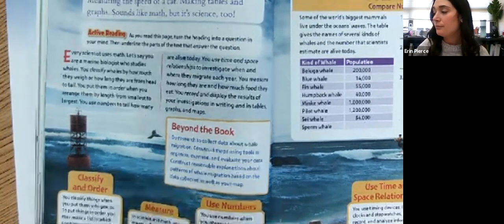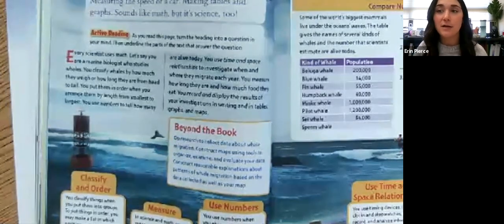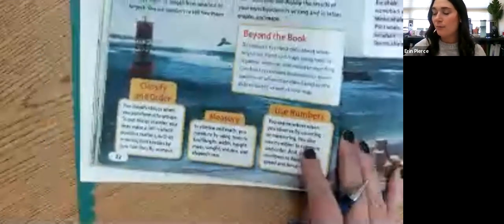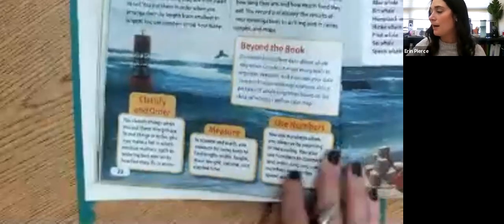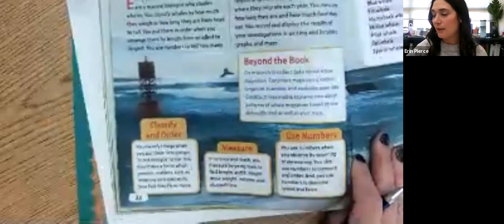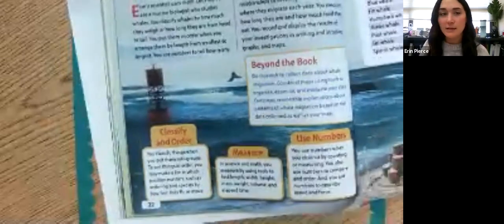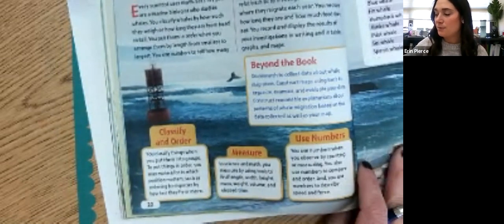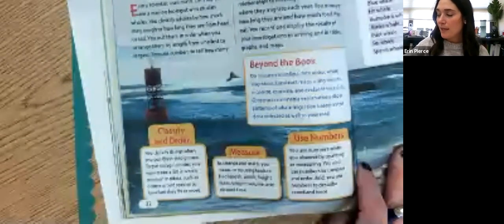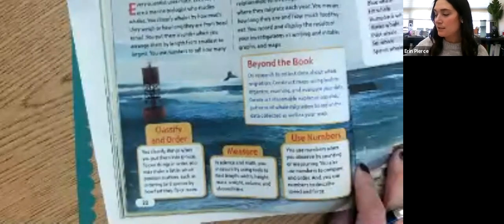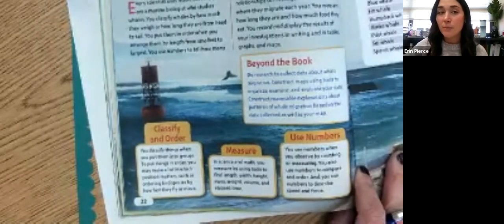So math is all over the place. We always talk about that, but that is how it is used in science. So let's look down all the way at the bottom where there are 3 boxes with some science and math vocabulary. Classify and order. You classify things when you put them into groups. To put things in order, you may make a list in which position matters, such as ordering bird species by how fast they fly or move.